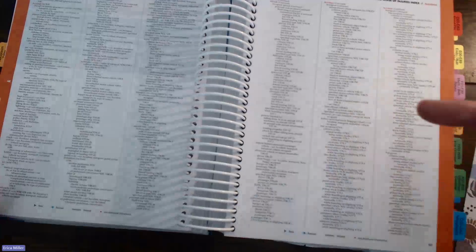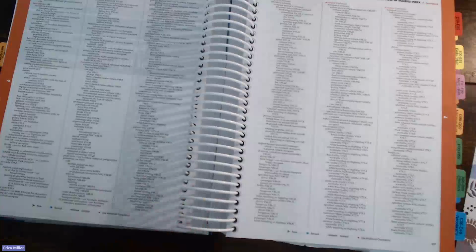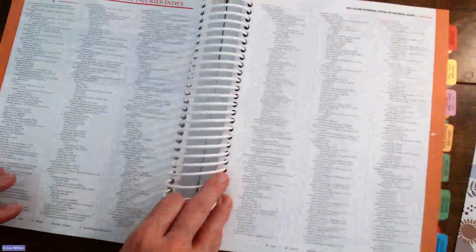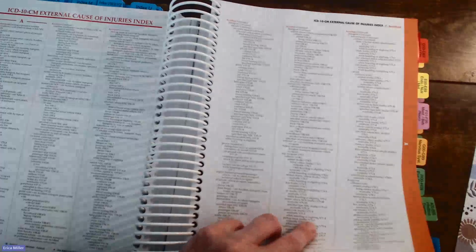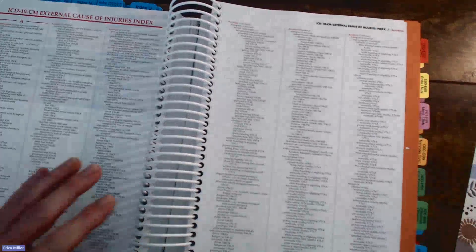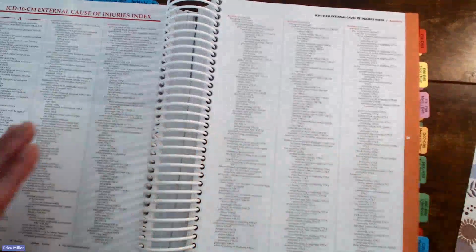Skateboard accident, collision with vehicle, right? So you would find the codes that describe how that cause of injury occurred. So if it isn't a pathological reason, okay, then there's got to be some type of external cause reason. And that's where these codes come into play.